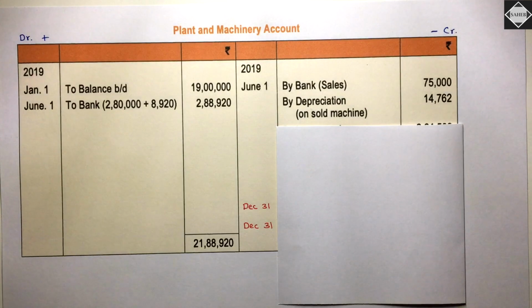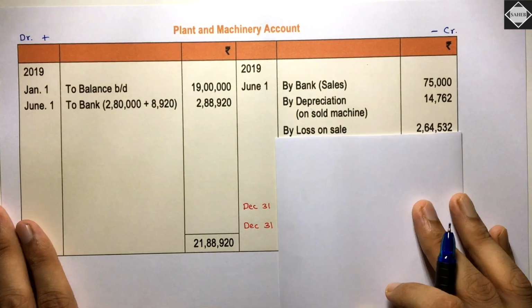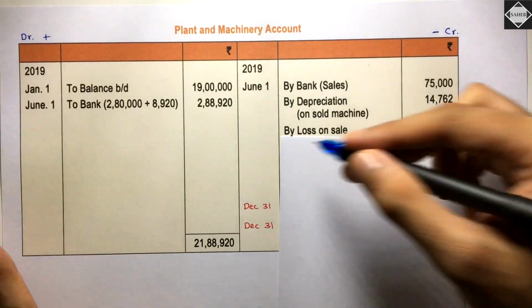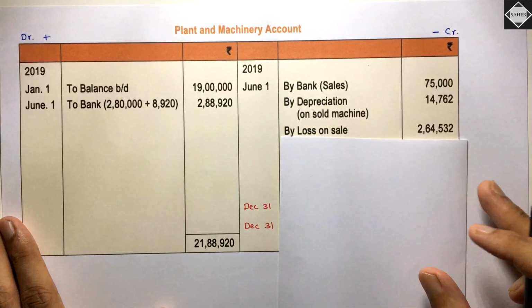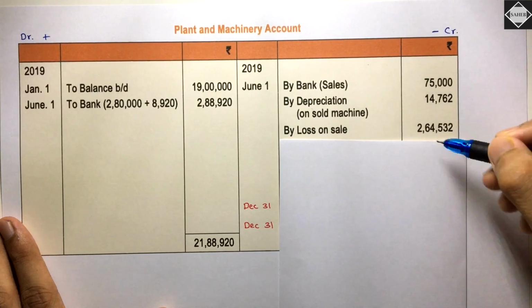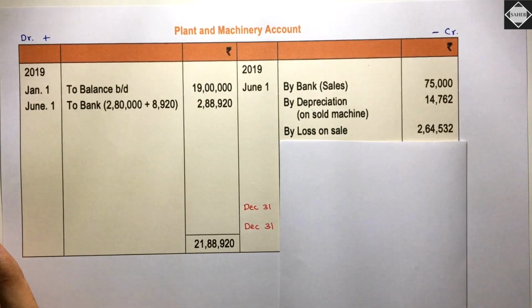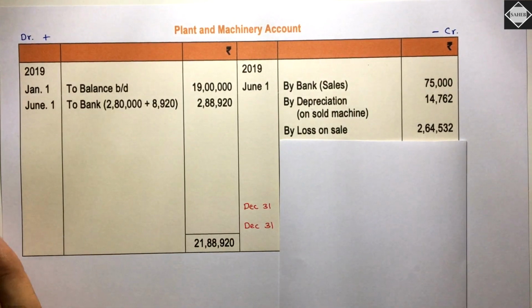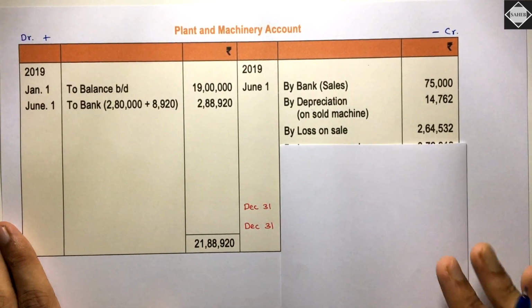Okay, so to facilitate the cross posting, we do it like this, right? So by loss on sale, 2,64,532. You can also write by loss on disposal, or you can just simply directly write by profit and loss. Is that clear? It's up to you. 2,64,532. If your working notes are right, this will be very simple. So just properly do the working notes. Okay. After this, what happened?